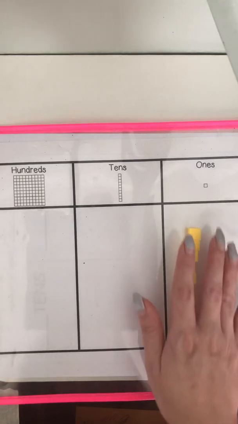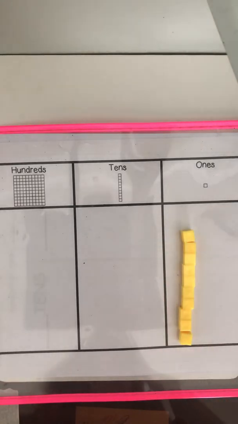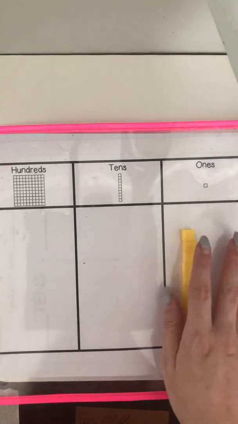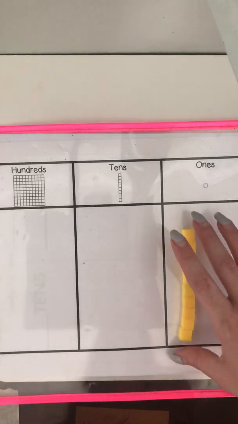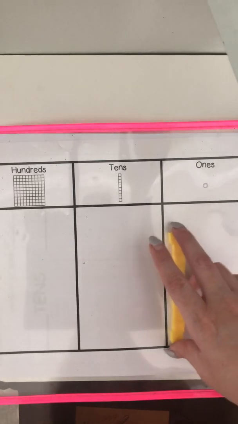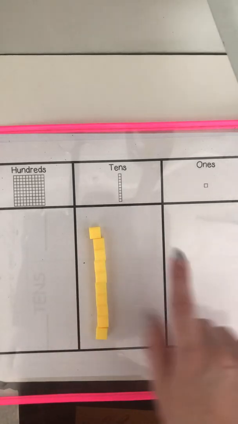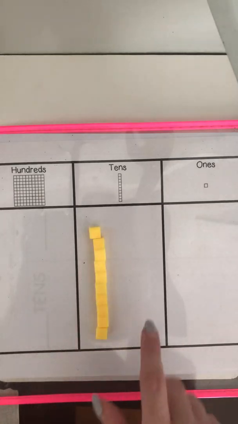If I have 10 ones, I don't keep them on the one side anymore because now they've become a group of 10. So once I have 10, they connect, they become a group, and they move over to the 10 side. Now we have a group of 10.